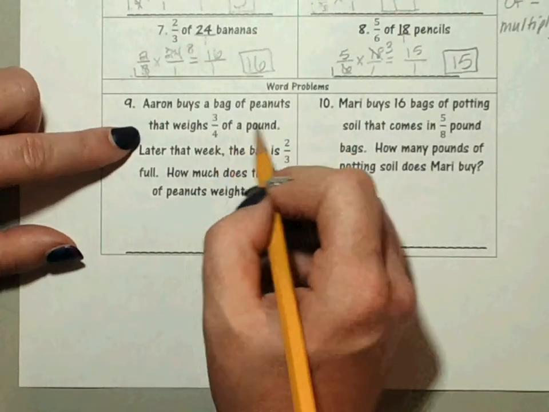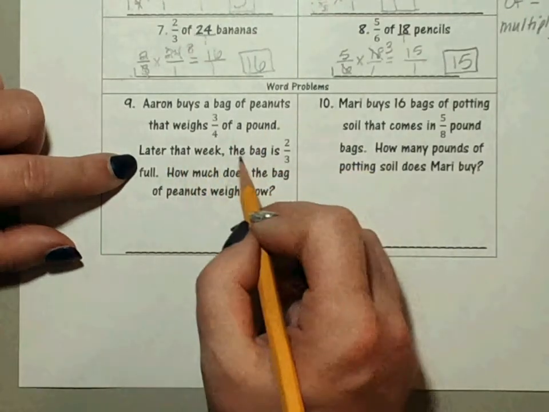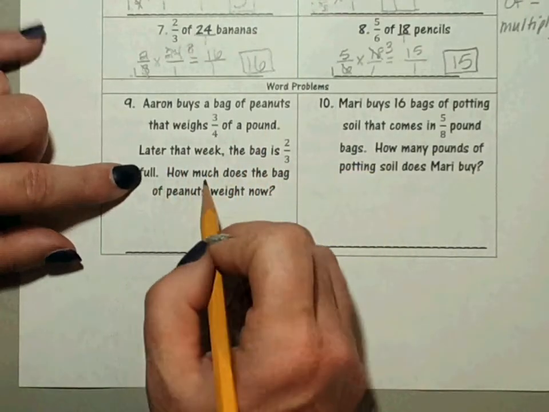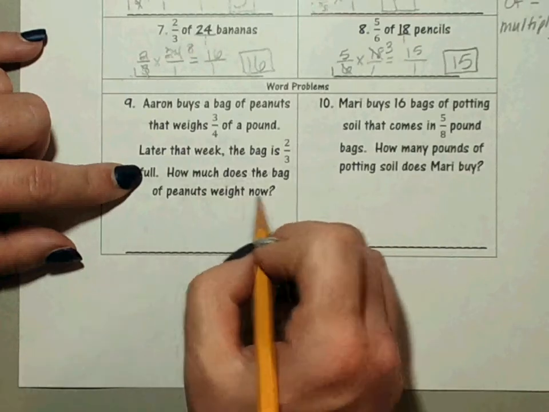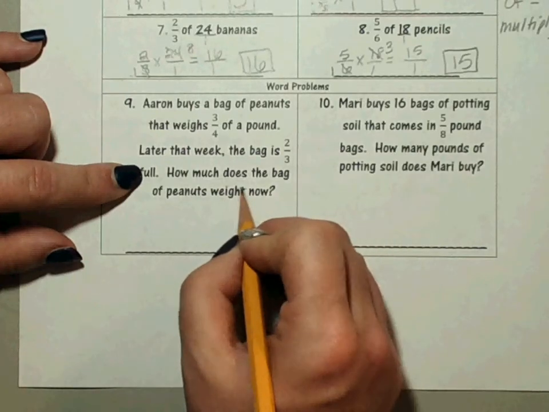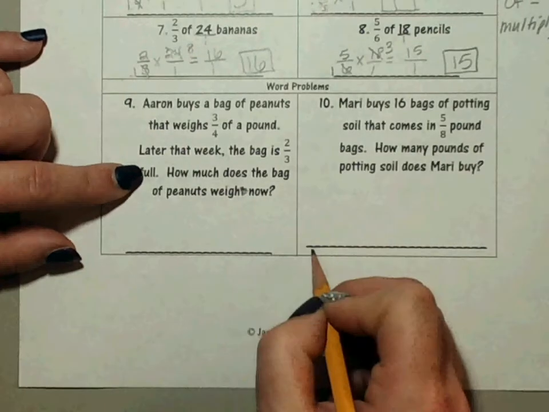Okay, almost done. 2 more. So make sure you're using your multiplication chart on this if this is something that you're struggling with. Like seeing how to cross cancel, use that multiplication chart. You guys have got to know those multiplication facts.